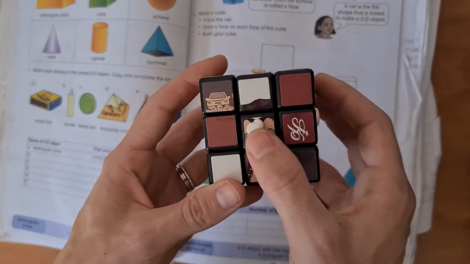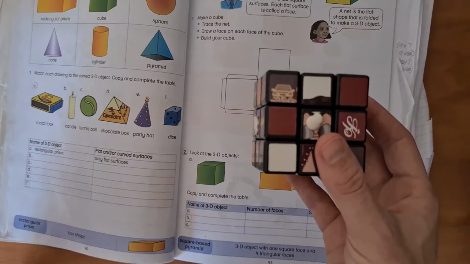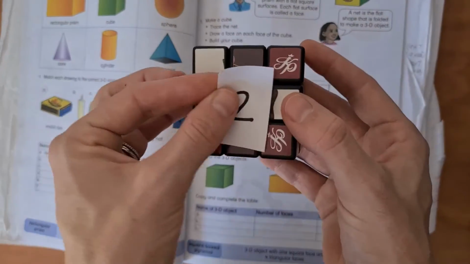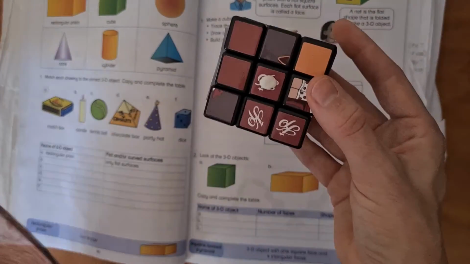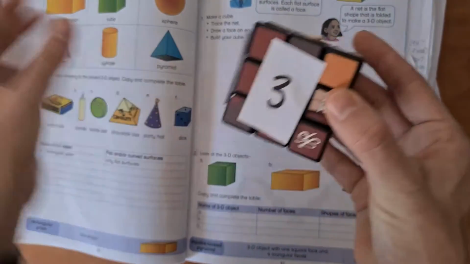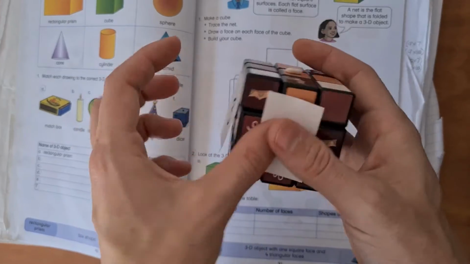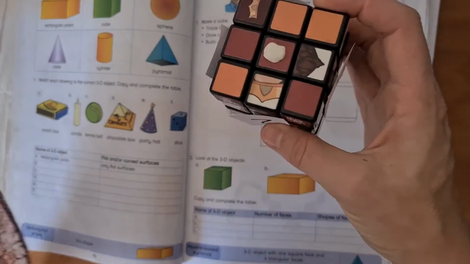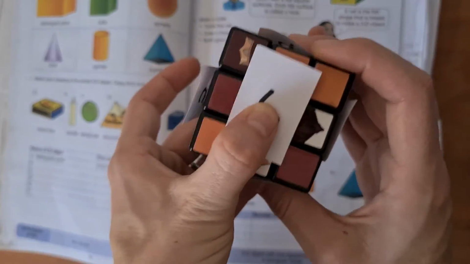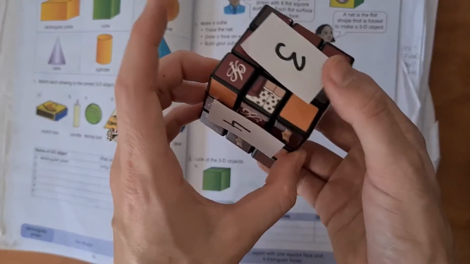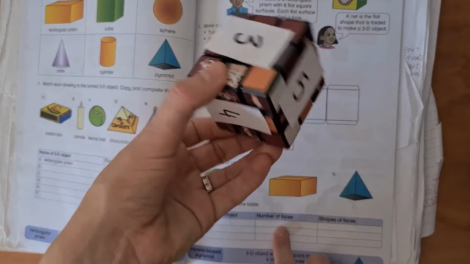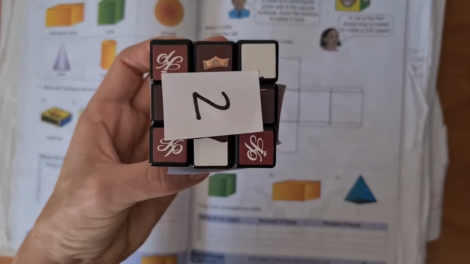I've got a cube and I put Blu Tack on it because we're going to quickly number it. So I've got 1, 2, 3, 4, 5, and 6. So you can see my cube has got 6 faces. So I would say number of faces would be 6 in total. Okay, and the shape of the faces, this face is a square.